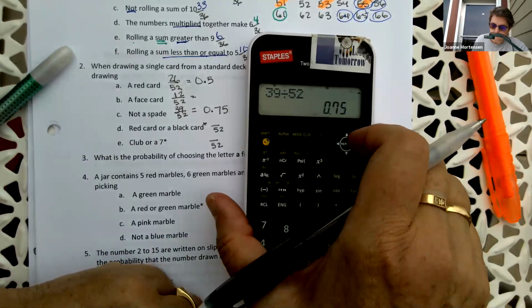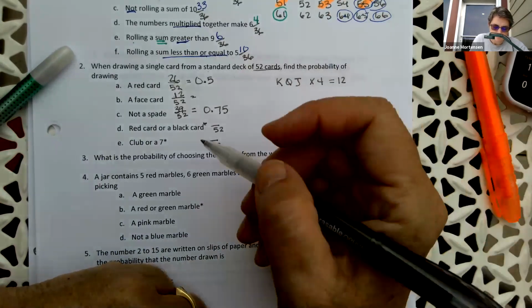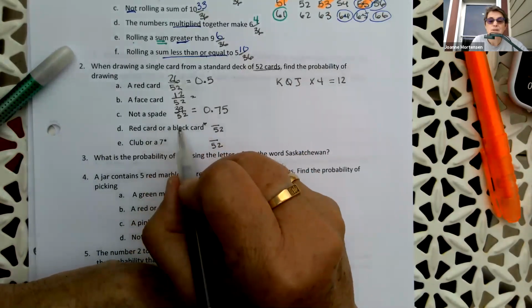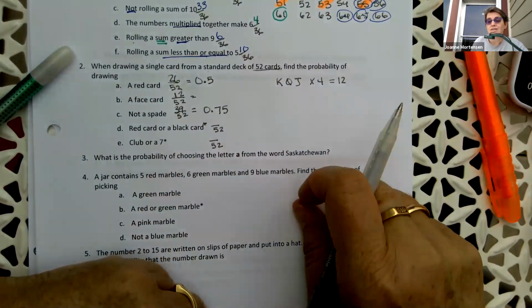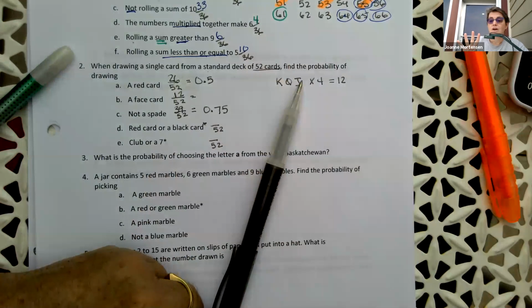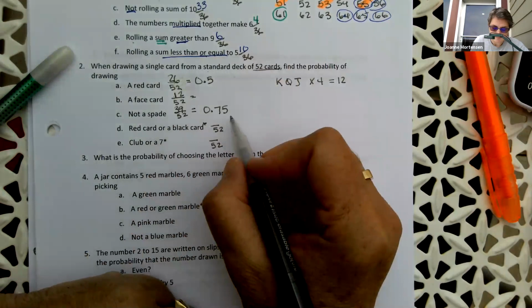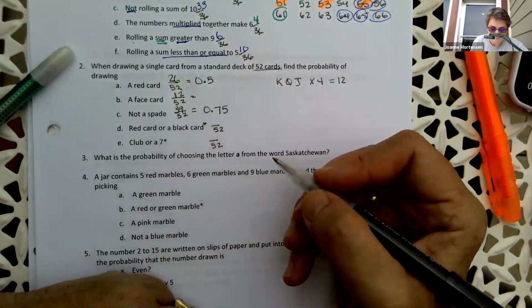Yep, there we go. Because I'm going to be truthful with you guys, that's not how I would think of it. I would think that there's 4 suits. One of them is spades, which leaves us 3 out of 4. So this could also be 3 over 4.